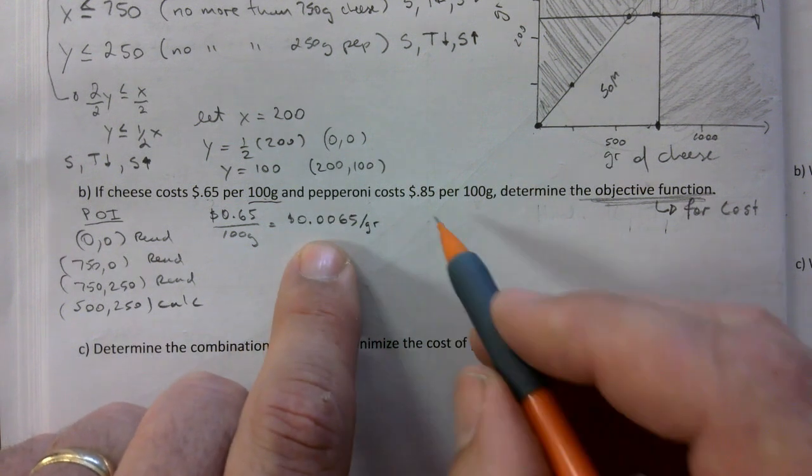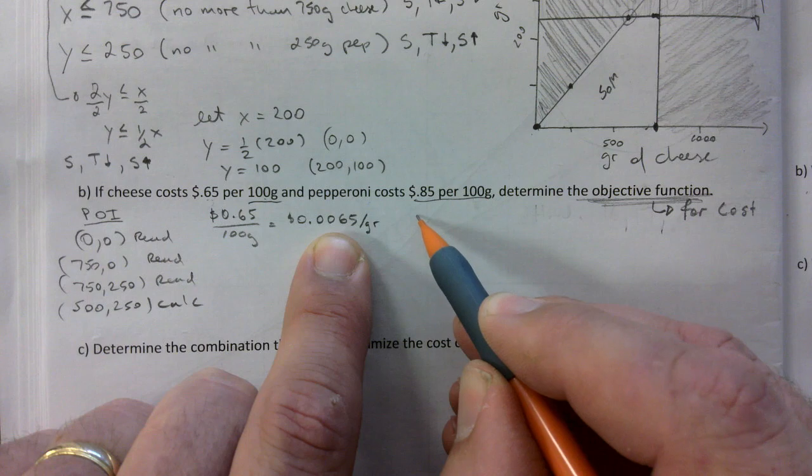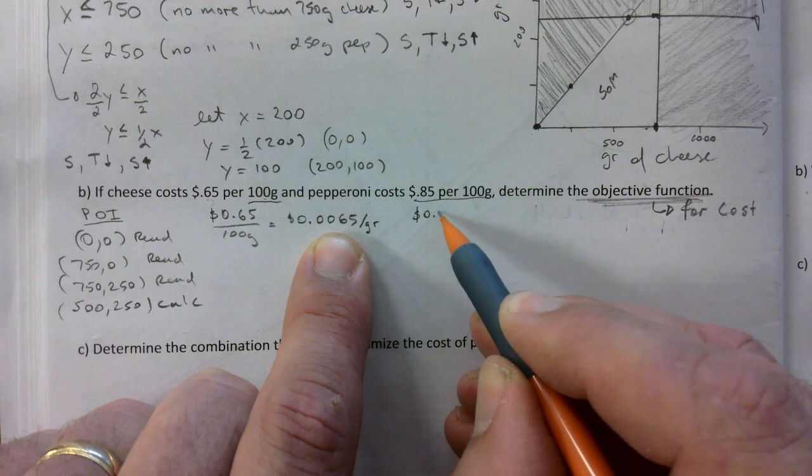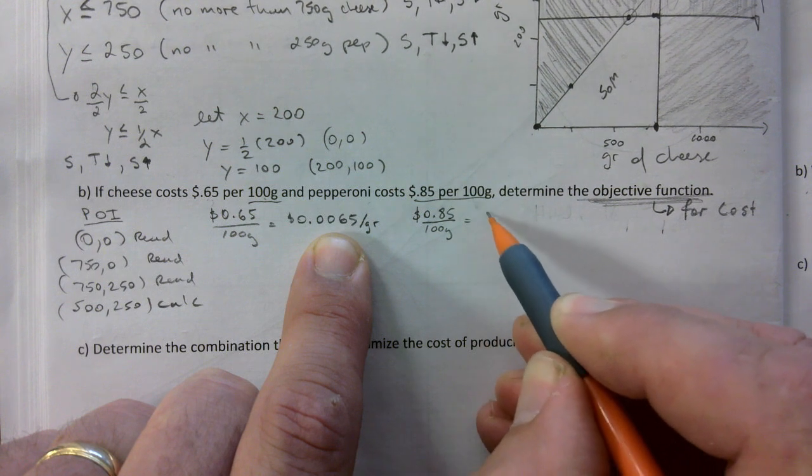Okay, so we have that, and this just turns out to be 85 cents per 100 grams. Remember unit price, right?